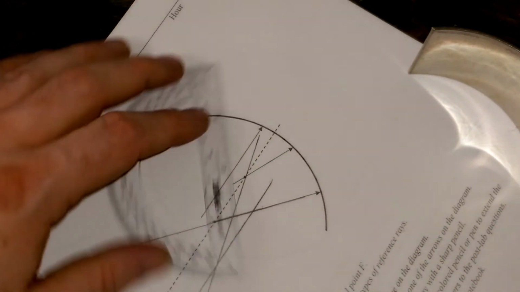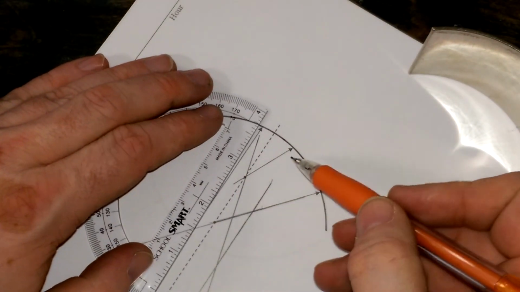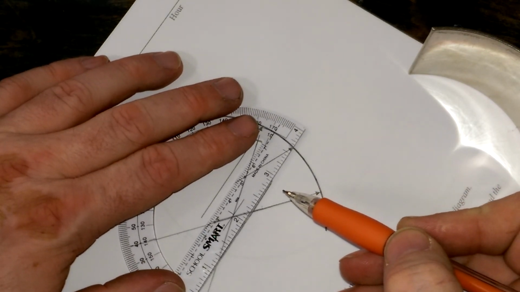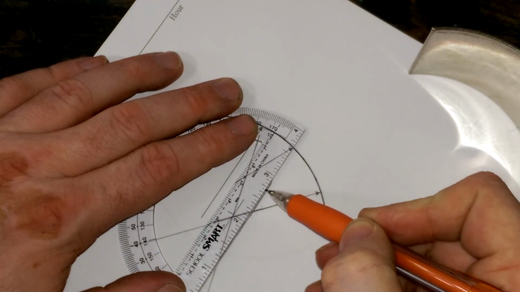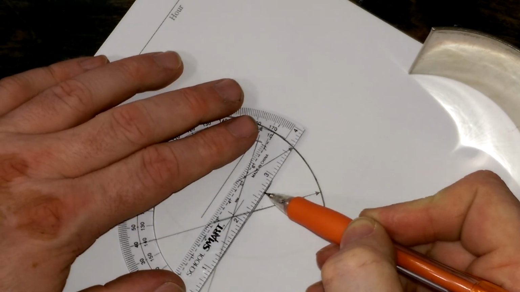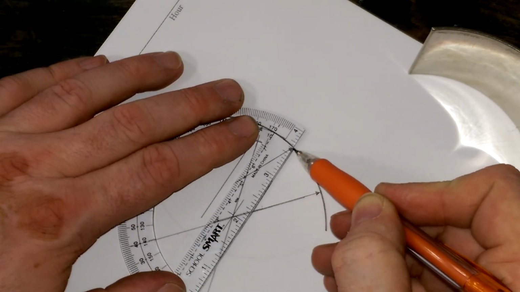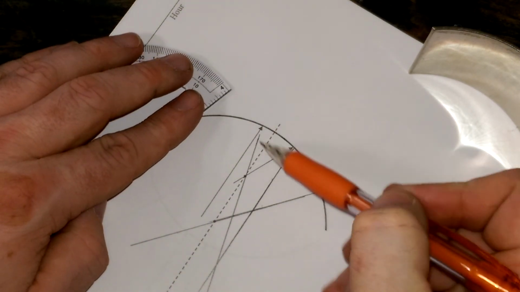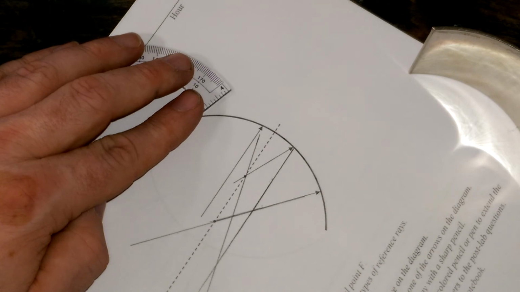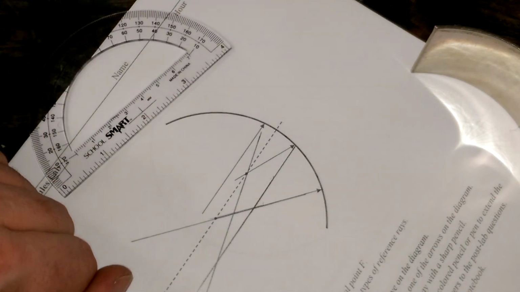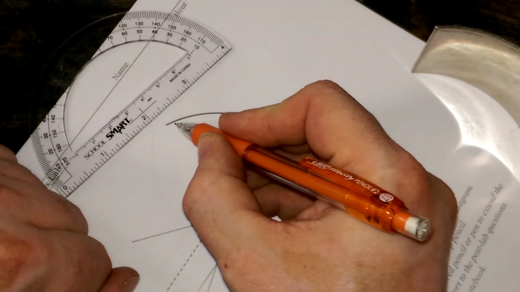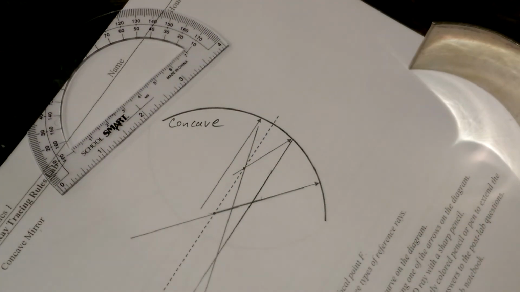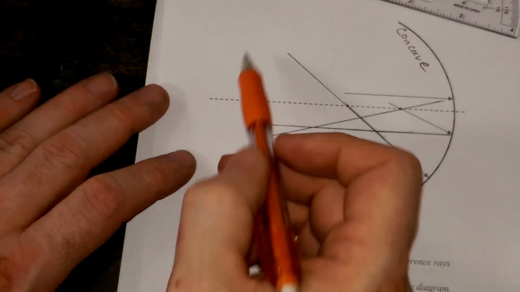Now here, for this one, you notice I didn't trace it all the way back to the mirror, so I'm going to go ahead and do that. Now, again, I'm going to make sure my pencil lead is on the line. Bump it in like that. Kaboom. With this, you should be able to answer the questions that refer to this first diagram for the concave mirror. And I believe you're going to cut out the diagram.